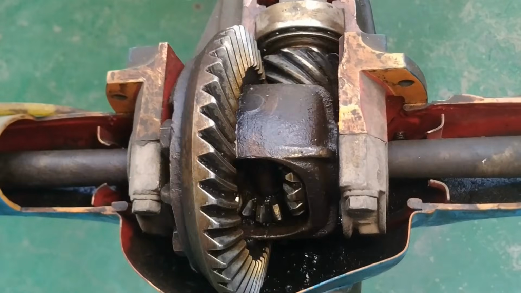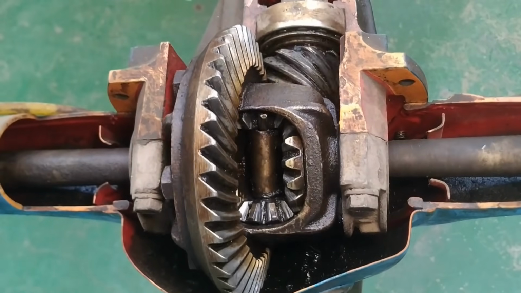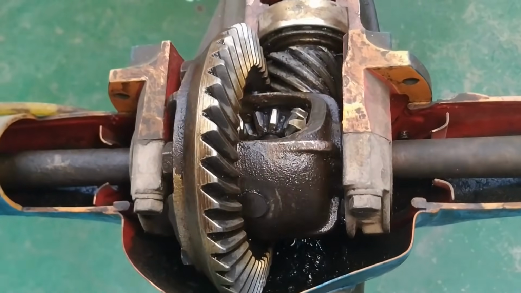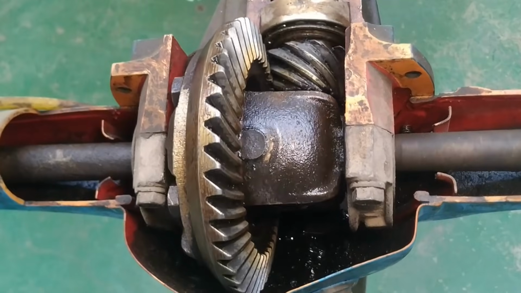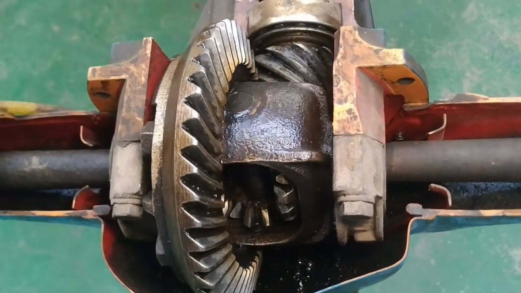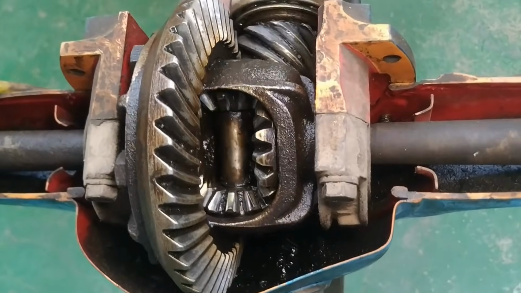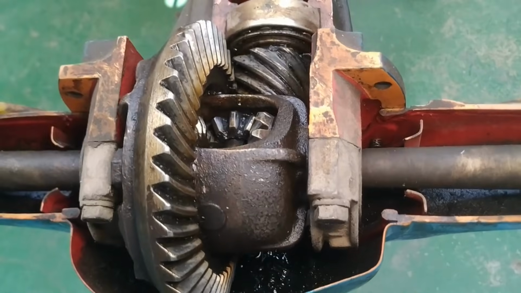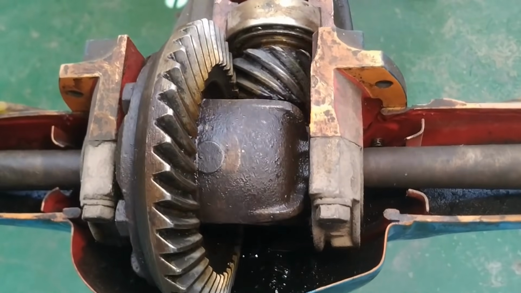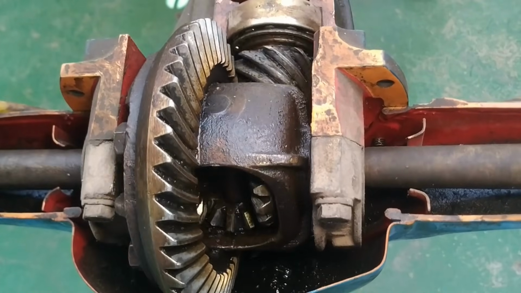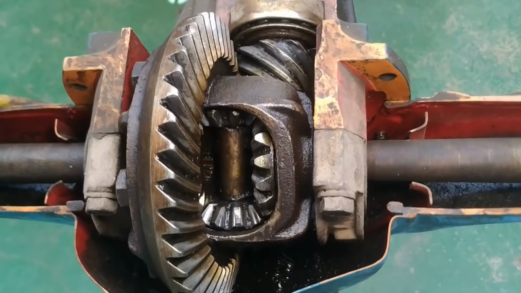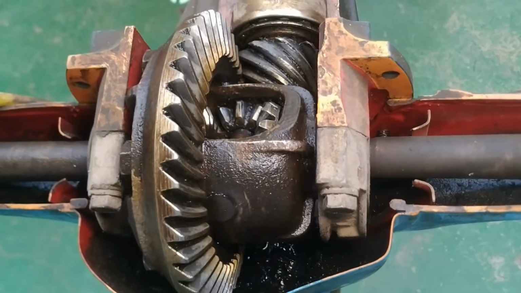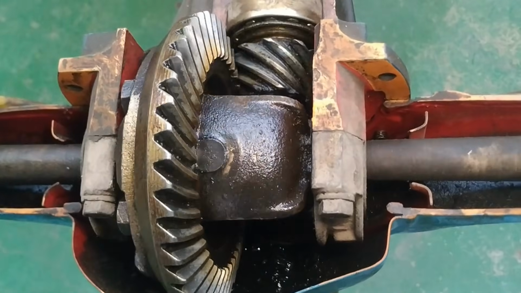Now let's see what will happen when one of the sides has higher resistance. For example, when the vehicle is cornering. Now look what happens when the vehicle is cornering, or when one side has greater resistance. Now the pinions start rotating on their shaft. Just look at these pinions. When there is resistance variation between the left and right wheel, the pinions start to rotate, and they transfer additional power to the wheel with less resistance.